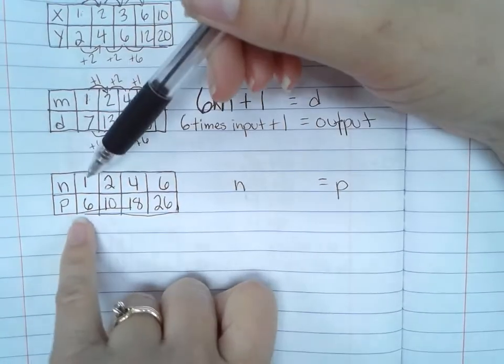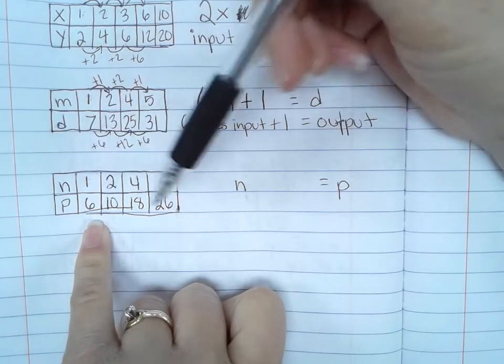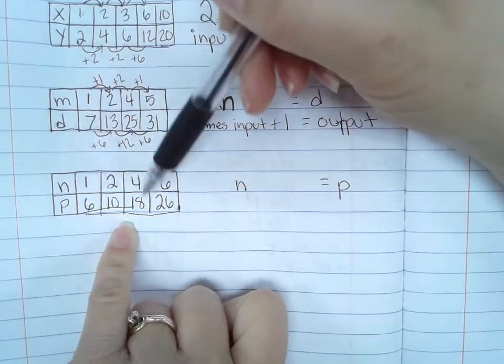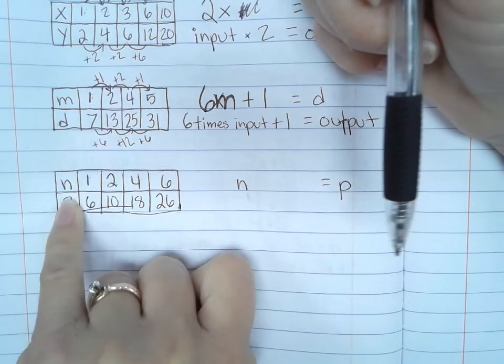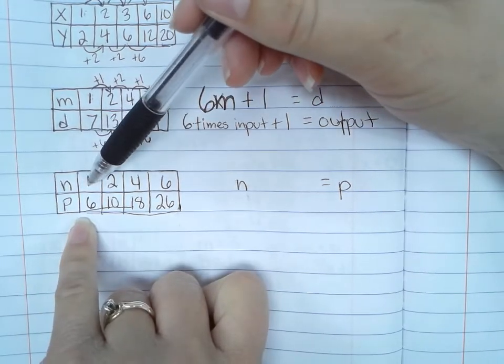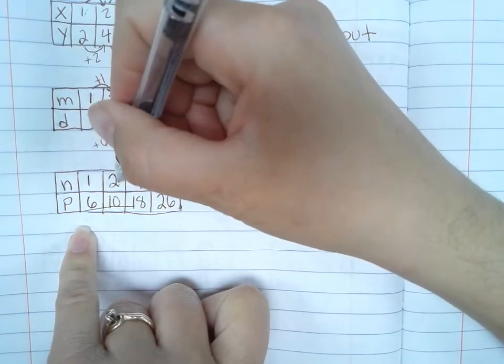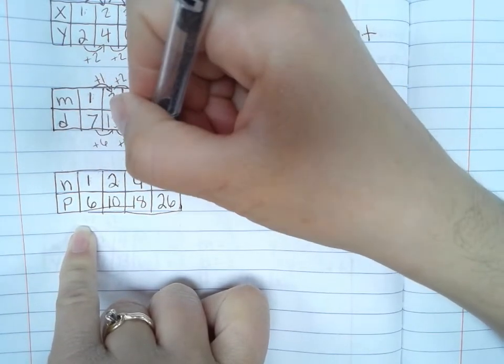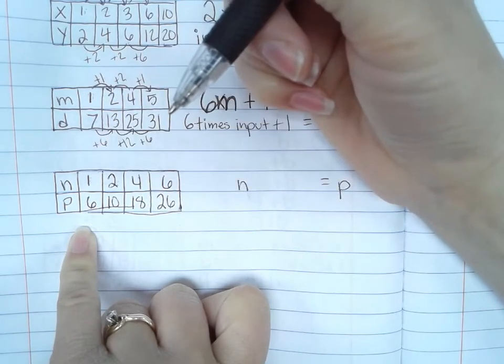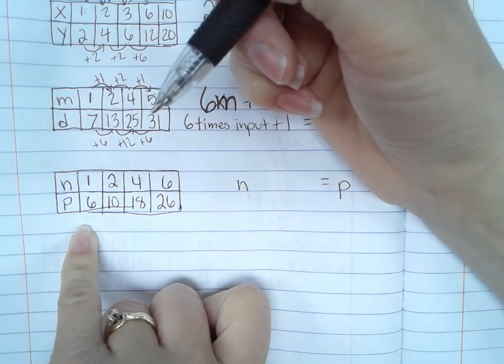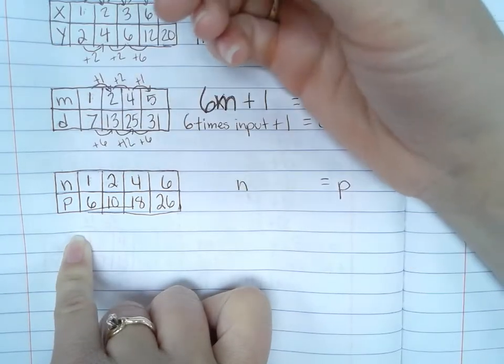First, see if it's just adding. Plus 5. That's not plus 5, that's not plus 5, so it's not just adding. Let's see if it's multiplying. Times 6 would give me here 2 times 6 is 12, 4 times 6 is 24, so that's not working. So it's probably a combination.